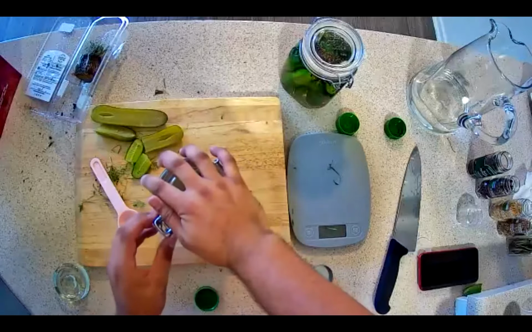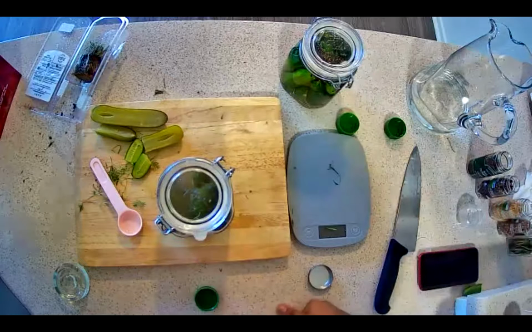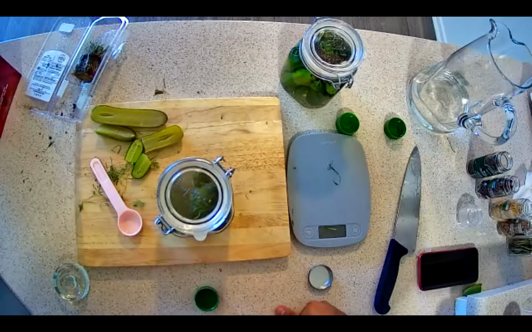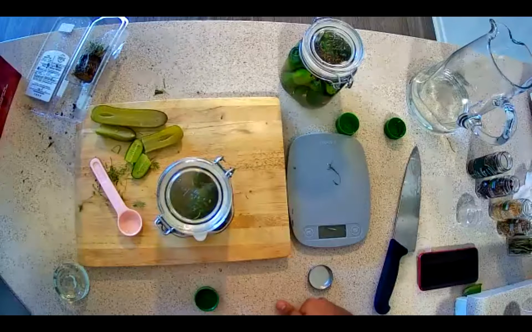Also, if you just do not feel comfortable eating your pickles, by all means, just throw them away. It doesn't have to be a reason or cause. If you just think, I don't really want to eat them, just throw them away.